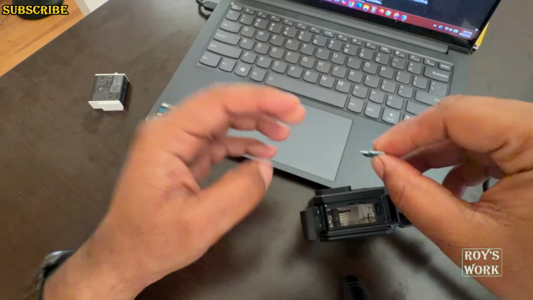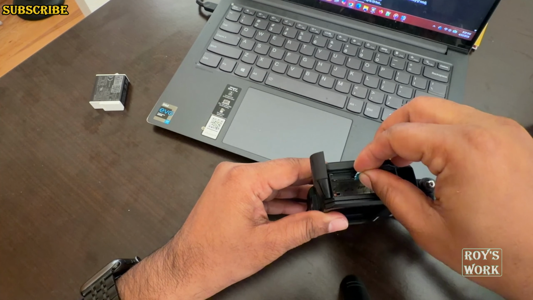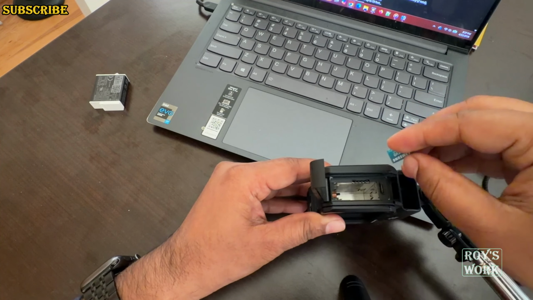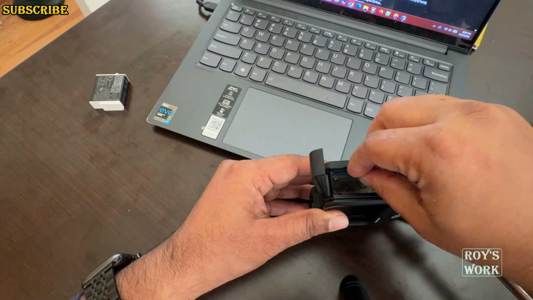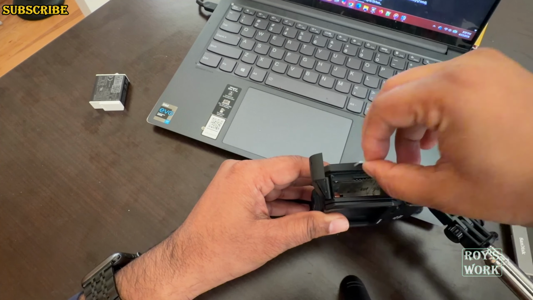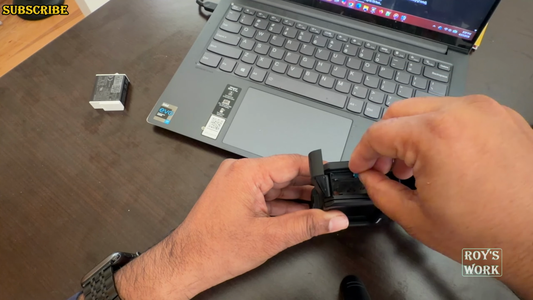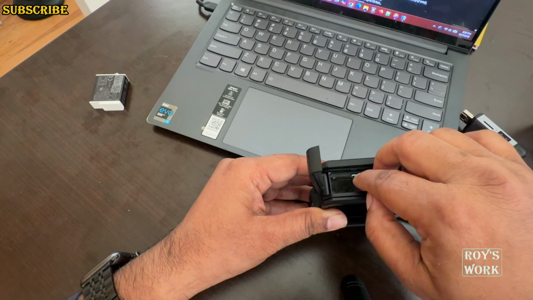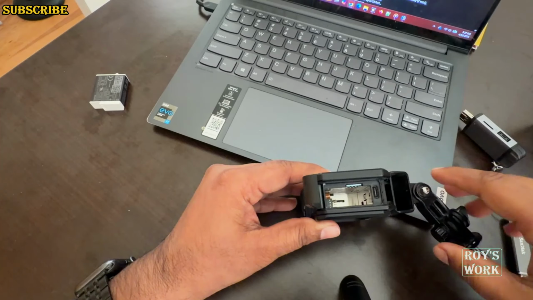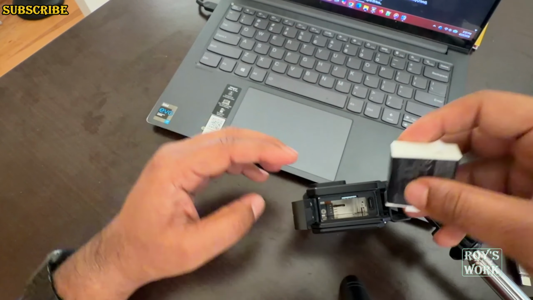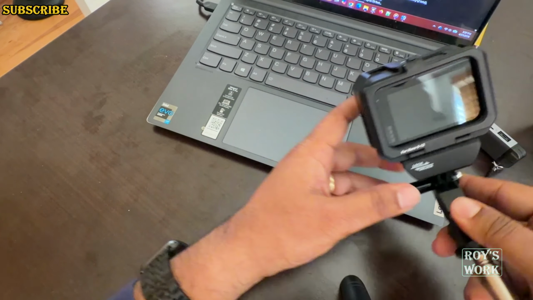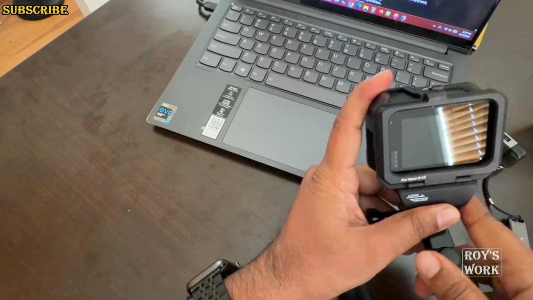Now I'm going to install this one here. So I just installed it. Now let me put the battery in and let's see what happens.